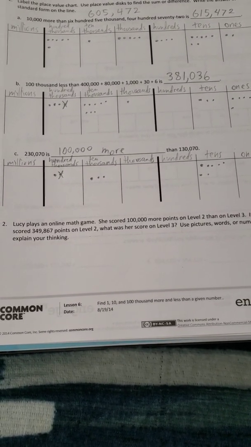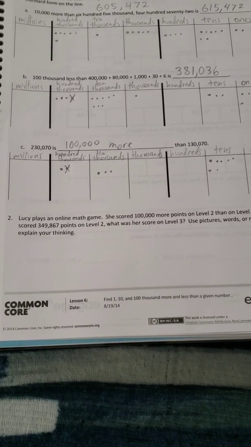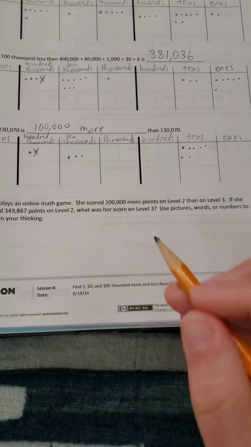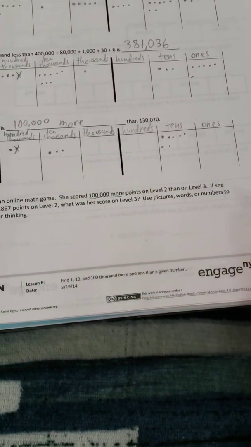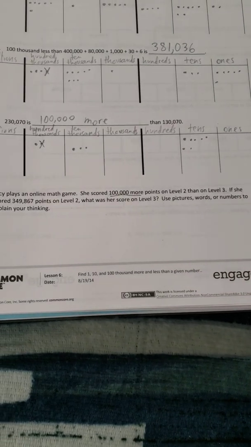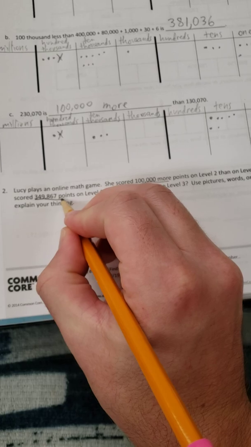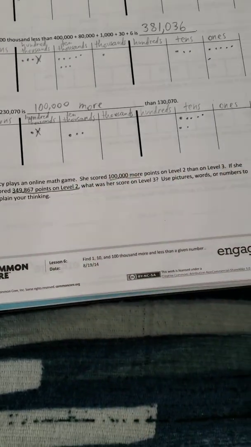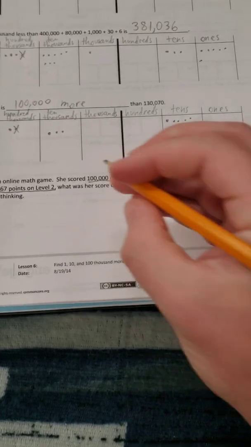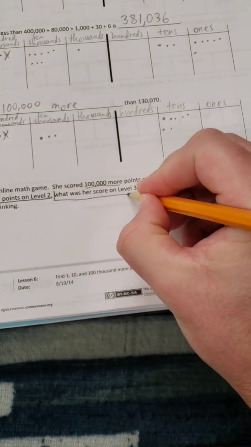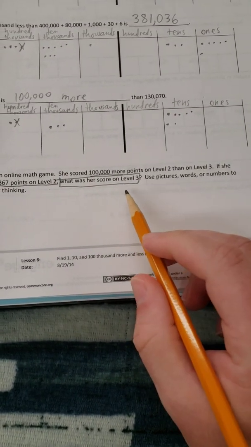All right, let's look at the word problem down here. Lucy plays an online math game. She scored 100,000 more points on level 2 than on level 3. That's important. 100,000 more. Okay. If she scored 349,867 points on level 2, what was her score on level 3? So that's the question we're trying to answer.